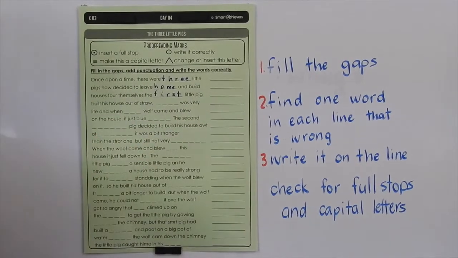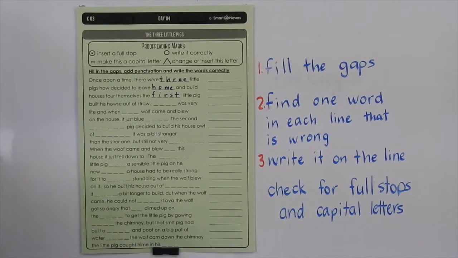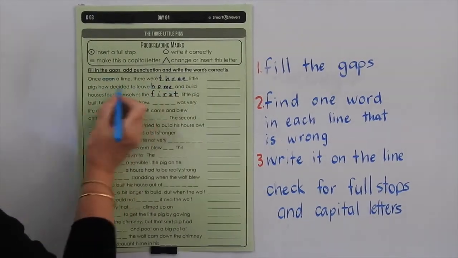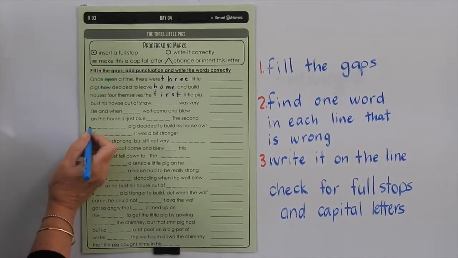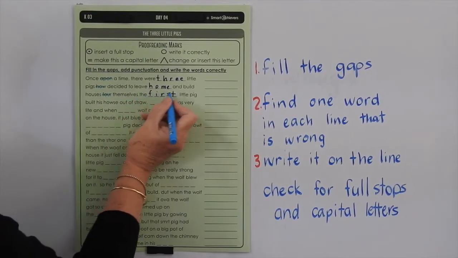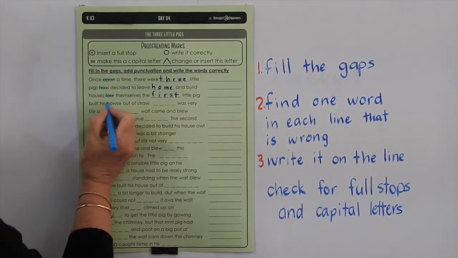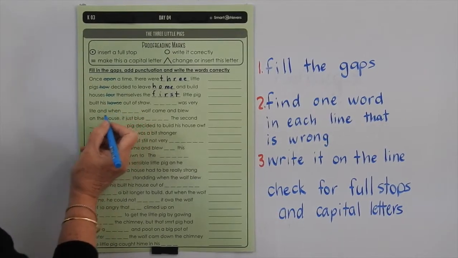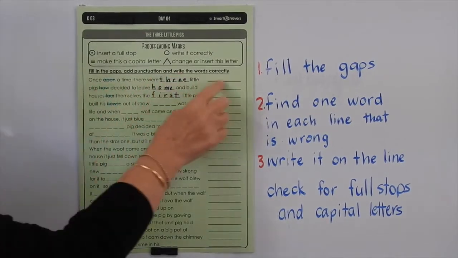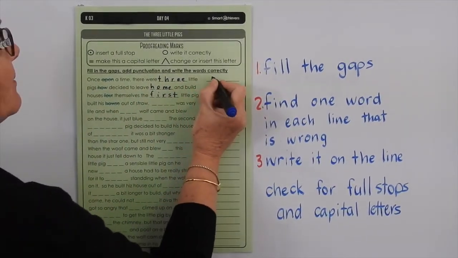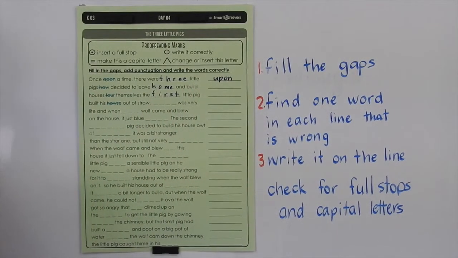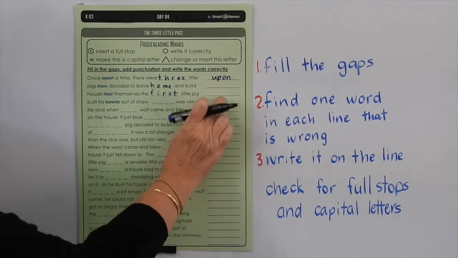Second, you've got to find one word in each line that is wrong. So once upon is wrong. Three little pigs who decided, not how decided, to leave home and build houses for. It's the wrong for themselves. The first little pig built his house is wrong. Now you have to write that word that's spelled incorrectly on the line at the end. So upon should be up and on as a compound word. Two little words joined together. You can write the rest of those on your own.